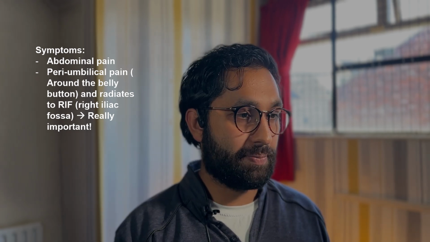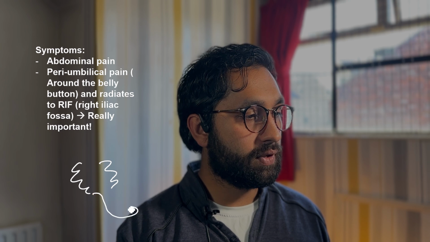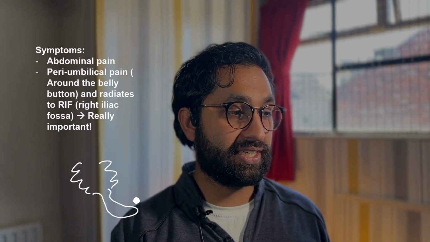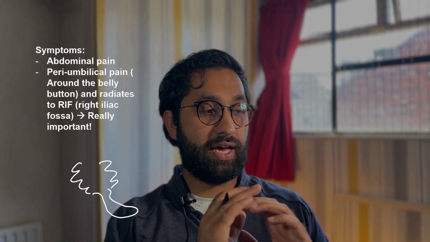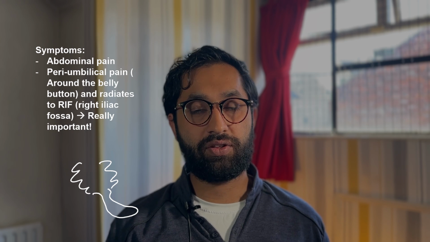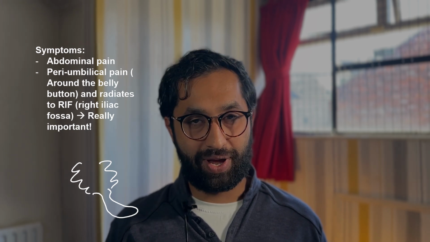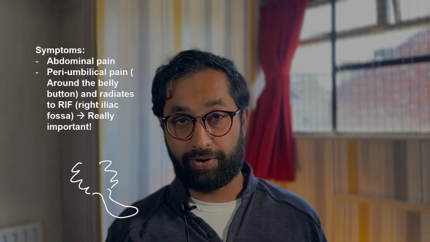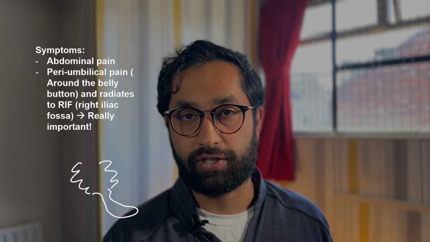When initially the appendix gets inflamed, let me draw the appendix here. There's a thin sheet covering it, known as the visceral peritoneum. It covers the outside layer of the appendix. When that gets irritated, it will send a signal to the brain. The brain can't exactly detect where this is, and it will be like, okay, it seems like it's somewhere near the periumbilical region. The concept behind this is referred pain if you want to look it up.